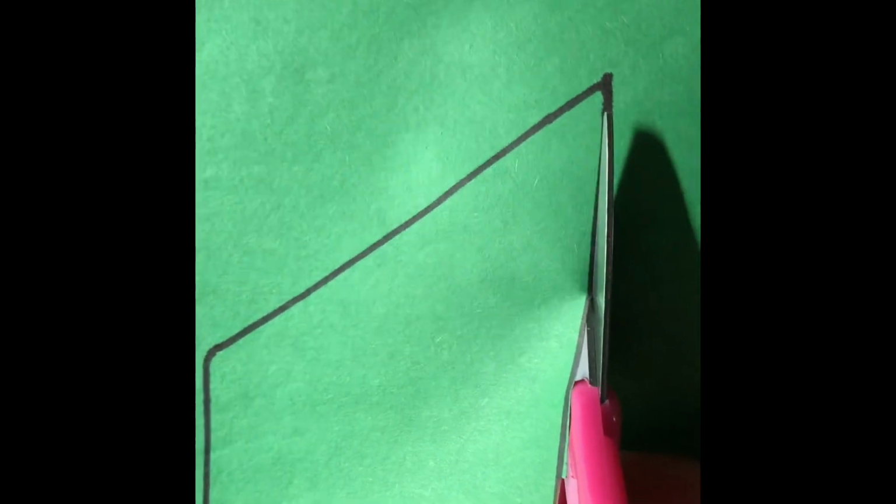Open up, slide up, thumb goes down, you make the cut. Open up. Oh, you don't have to go that far because we're going to turn at an angle. Just make a little snip here.